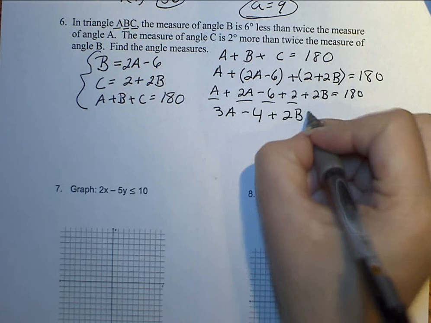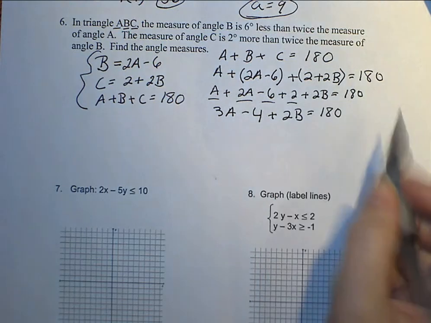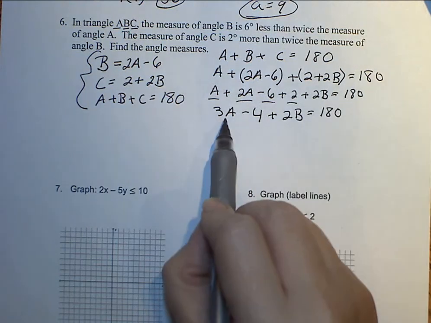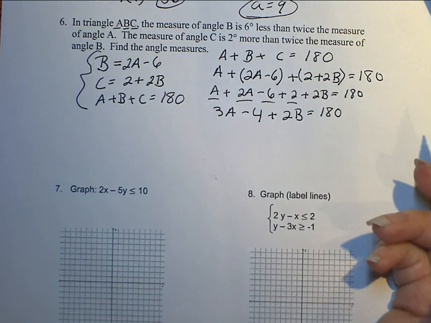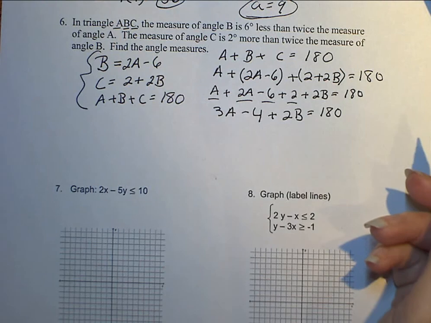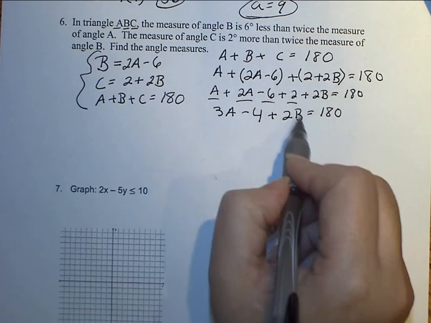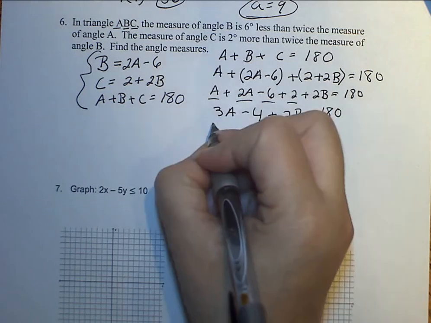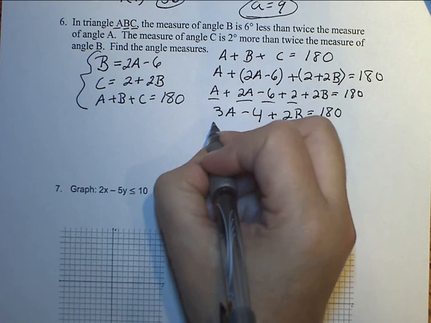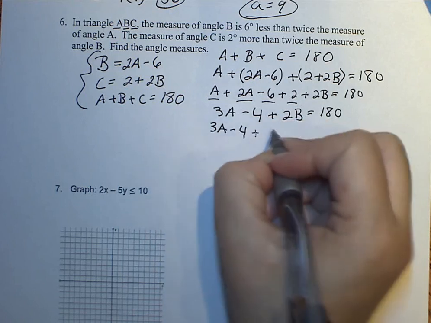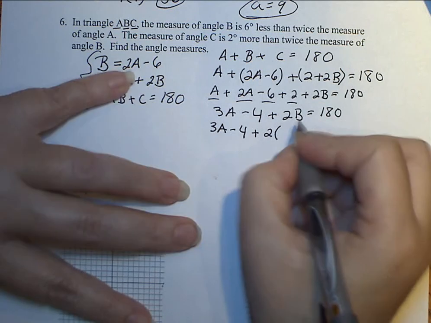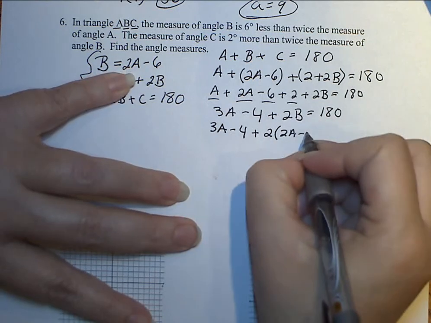But I don't know if you're noticing this, that we still have A's and B's, but we can only have one variable to solve for. So what do you think we could do? I'm going to substitute this in for my B, so I can get it in terms of A. So 3A minus 4 plus 2 times 2A minus 6 is equal to my 180.